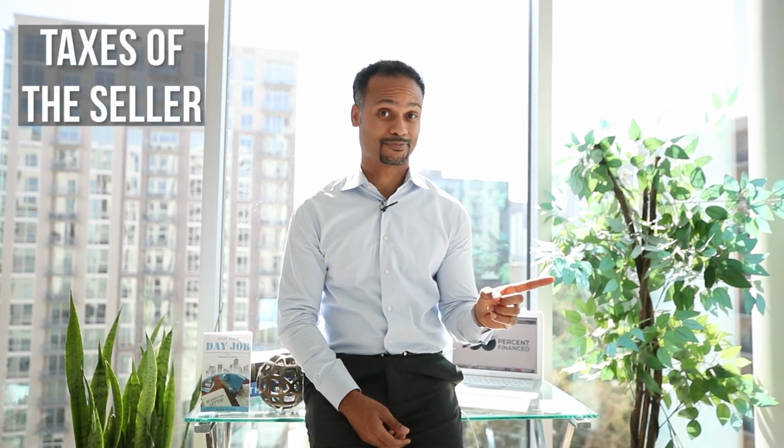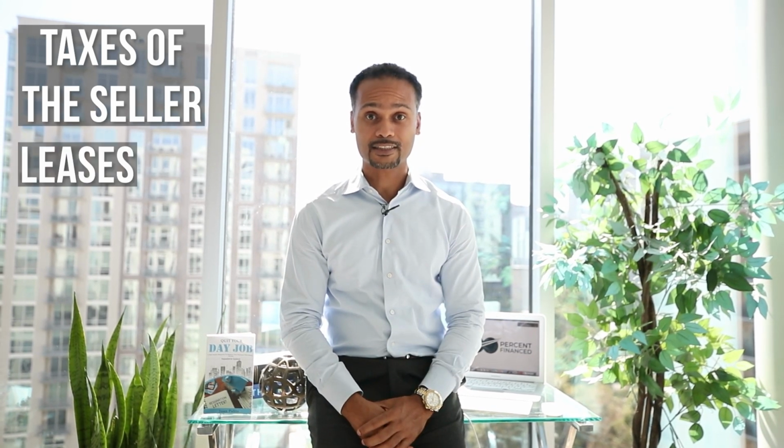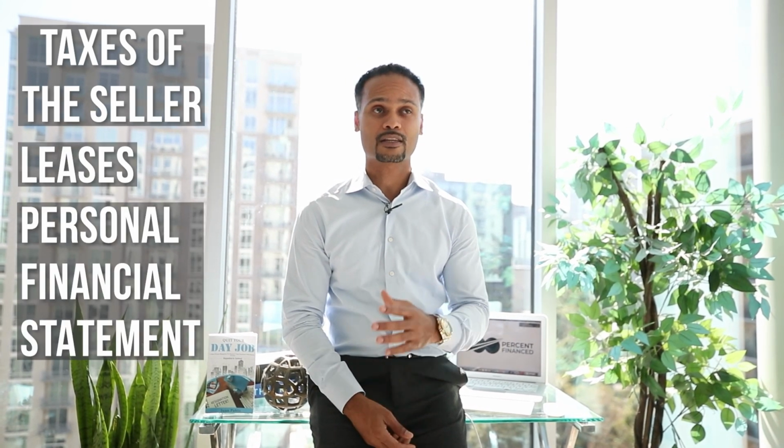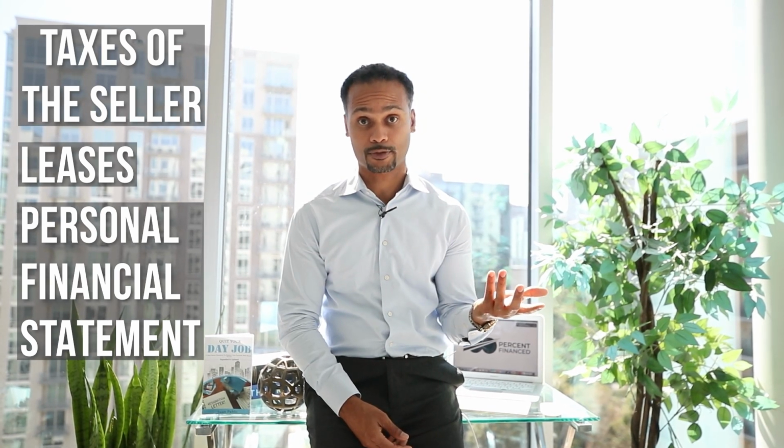Why is it easier? Because the underwriters, these are the people who are combing through all the financials, the aspects of the deal to give you a yay or nay as to whether they're going to fund this deal or not. So with commercial properties, the underwriters are more lenient. Only thing they care about is the performance of that asset. They want to see the taxes of the seller, okay? This is to see if he actually claims stuff on his taxes. They also want to see the leases. They want to see a personal financial statement from the seller as well. They want to be able to make sure that this property is actually performing, meaning it's cash flowing.